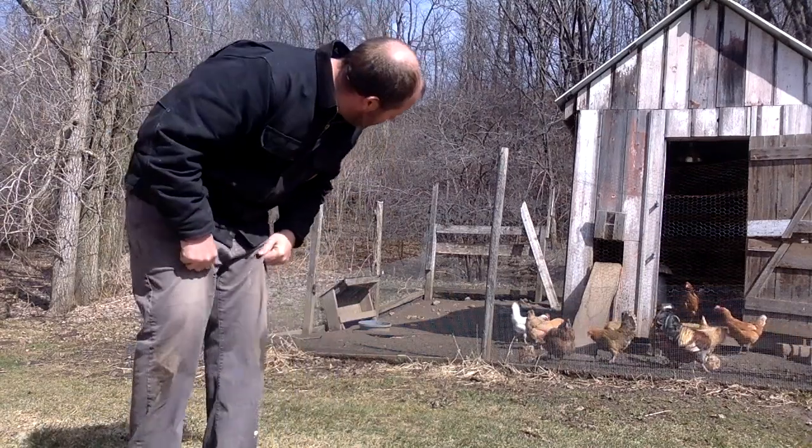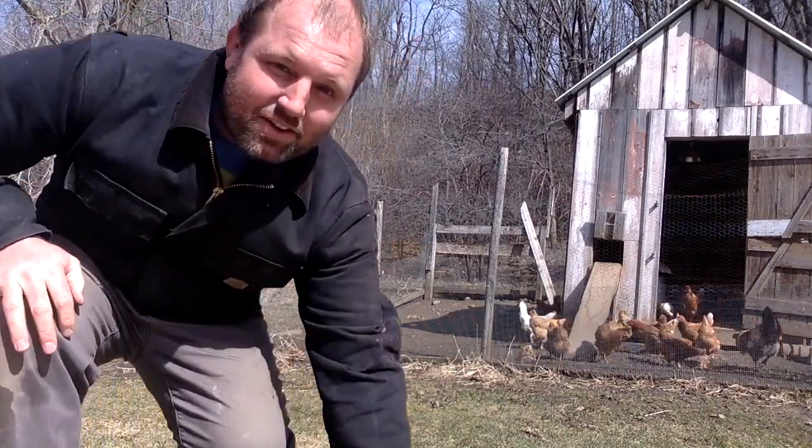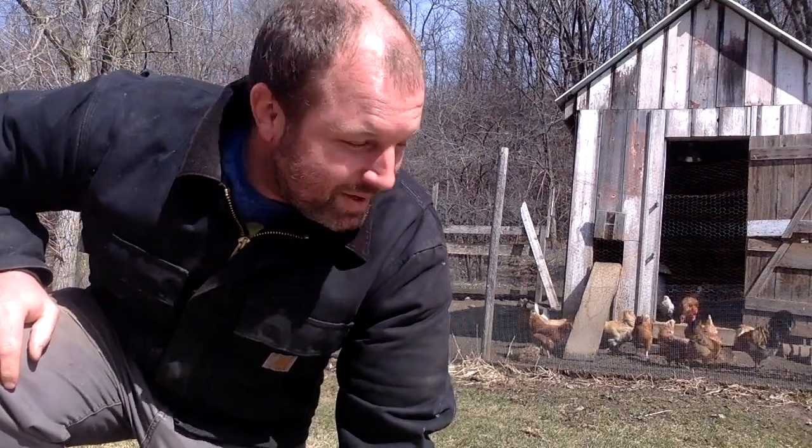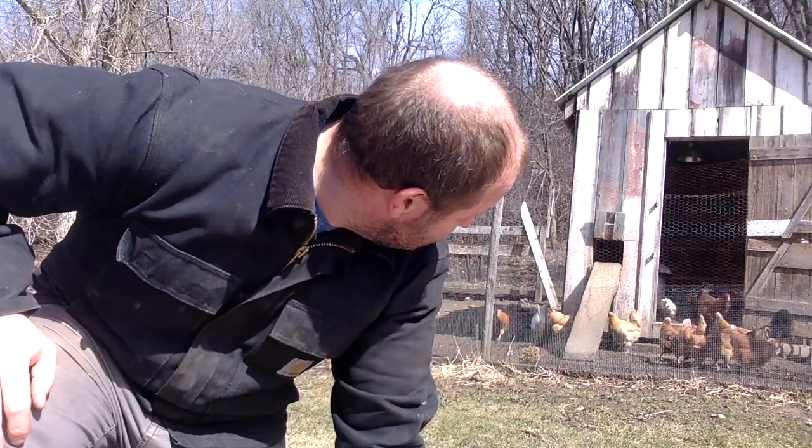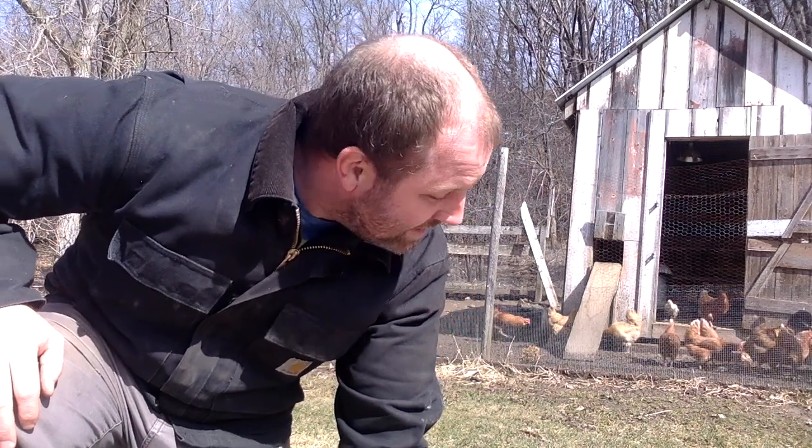As you can see behind me is my chicken coop. The chickens are going nuts laying eggs these days. We have about 16 chickens. Actually, correct that, we got 18 chickens. We get about a dozen eggs a day.